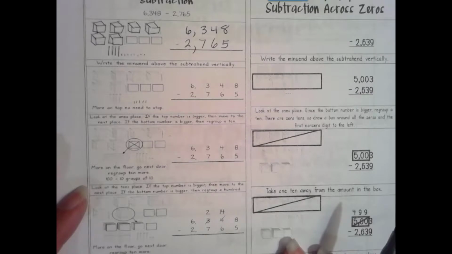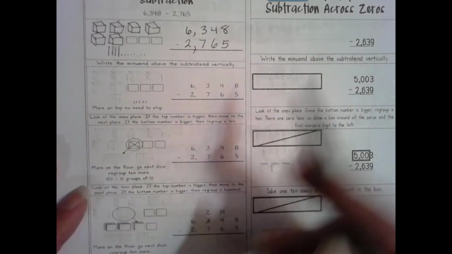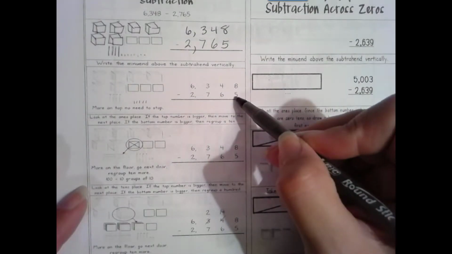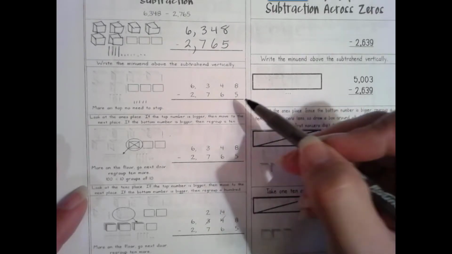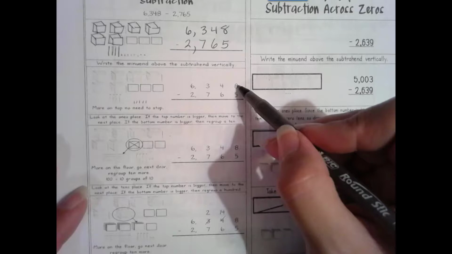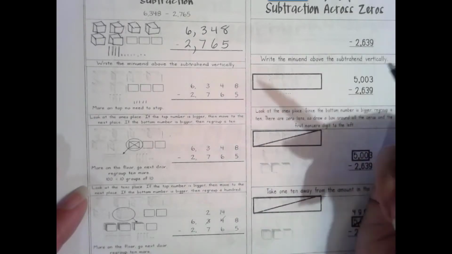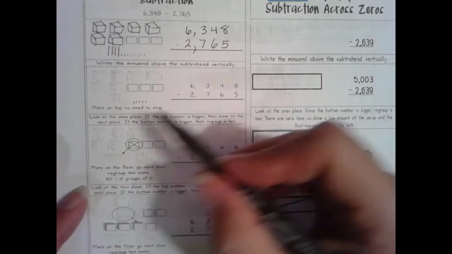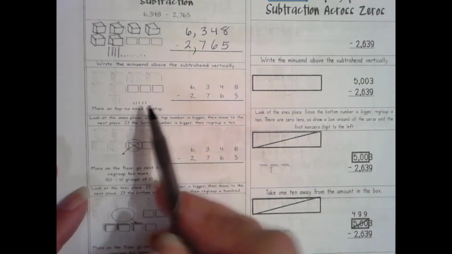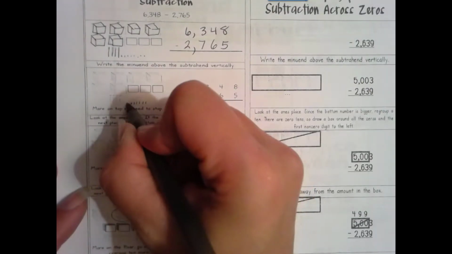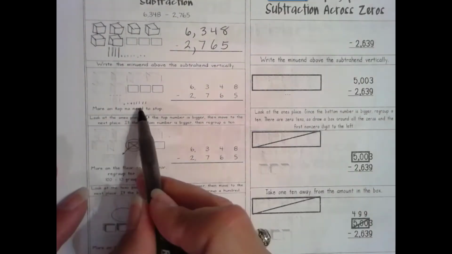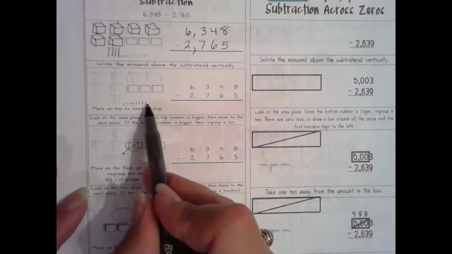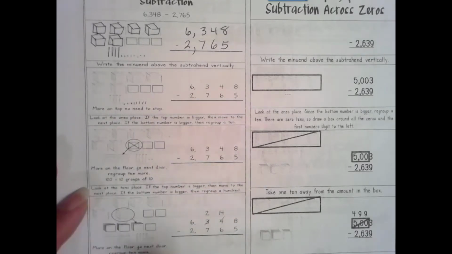Okay, next, then what we need to do is look at the ones place and think. We have more on top. No need to stop. So we're good. We don't even need to worry about stopping. We can subtract because there's more. There's 1, 2, 3 left over. There were plenty to cross out, and we still have some left over.